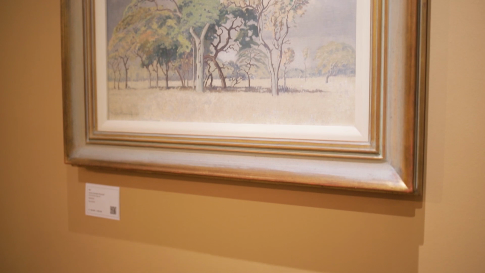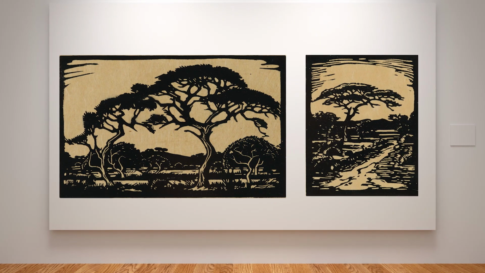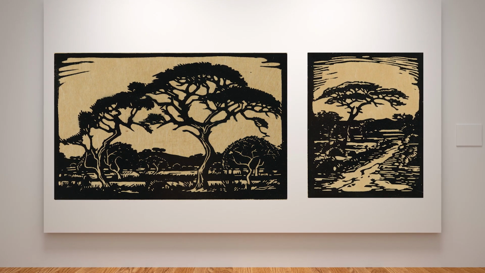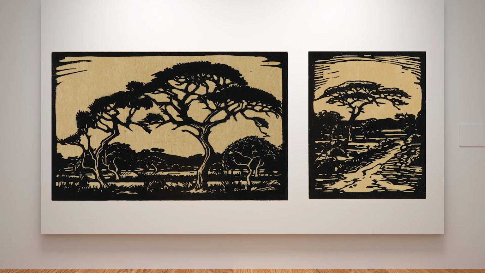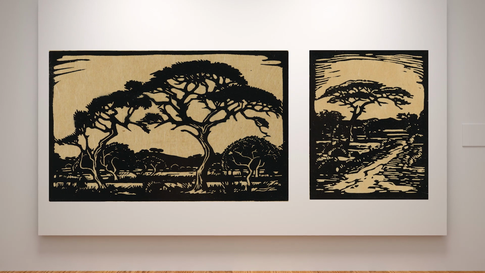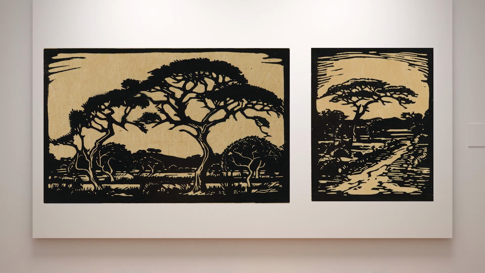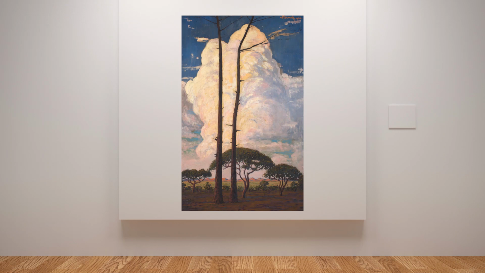And of course, Pierneef then would translate these majestic trees into many of his well-known lino cuts, such as you can see in these very graphic black and white lino cuts. There is a very dramatic element in the work of Pierneef, as you can see in this momentous cloud in the background, reinforced by those two elongated tree trunks in the foreground.